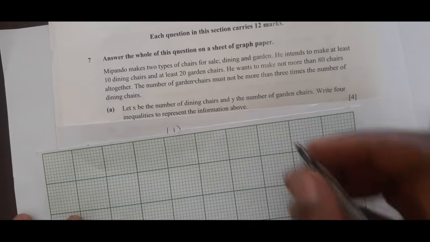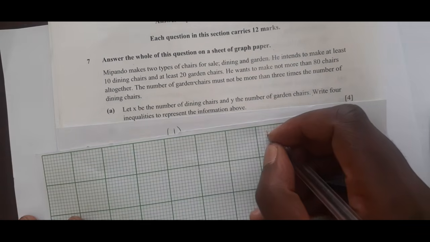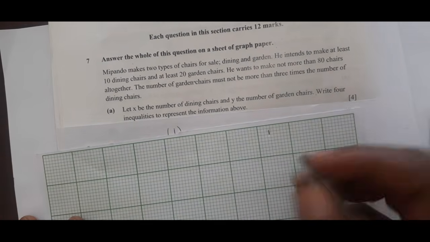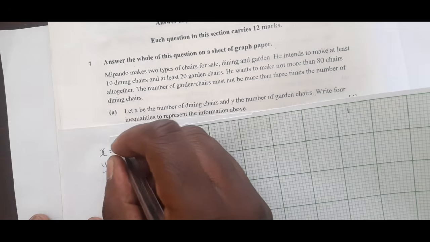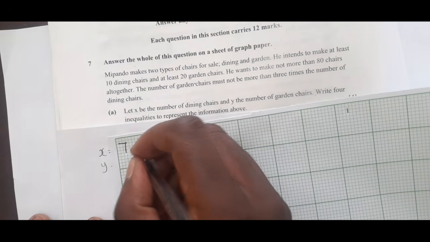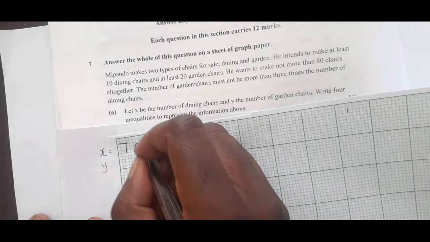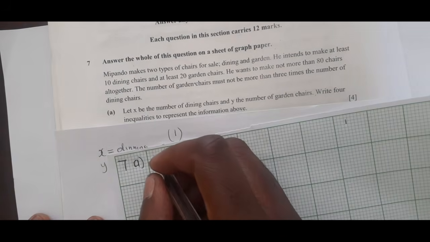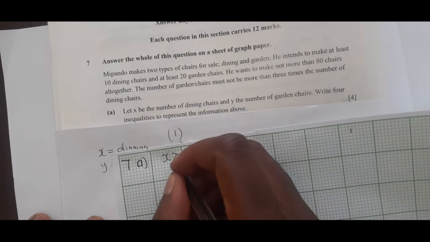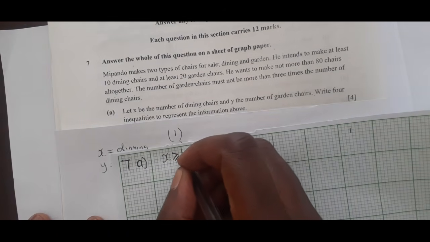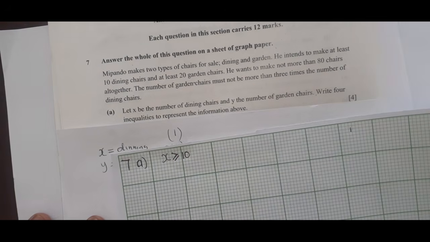So the first inequality here, question 7a, is going to be x should be greater than or equal to 10 because of this at least.